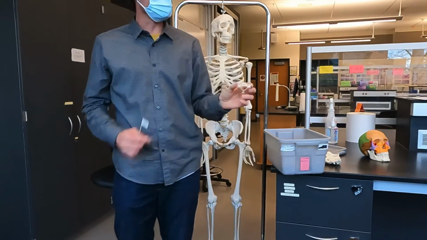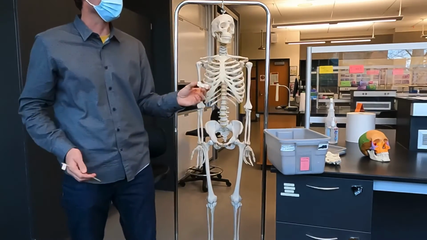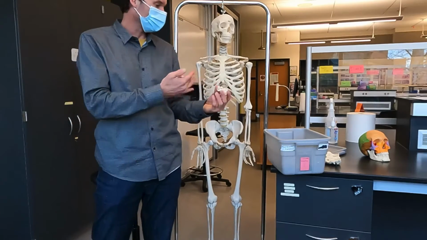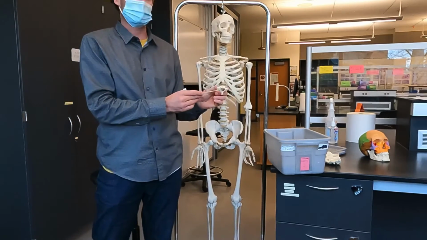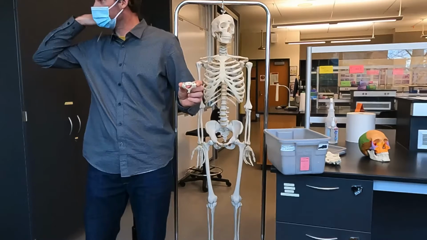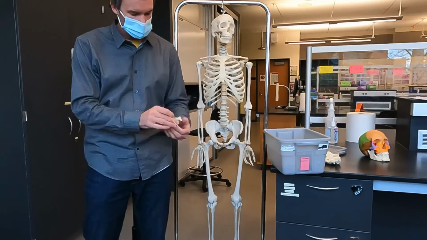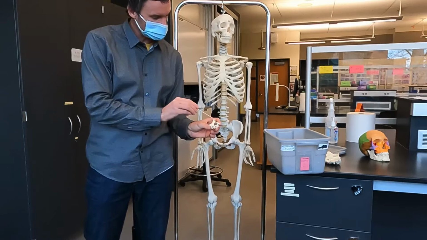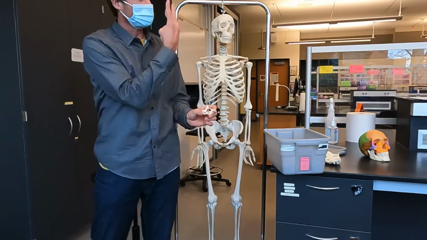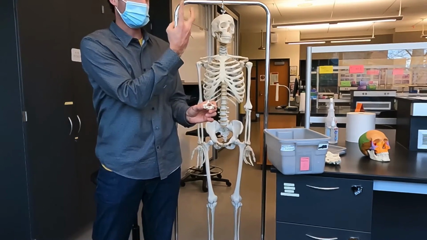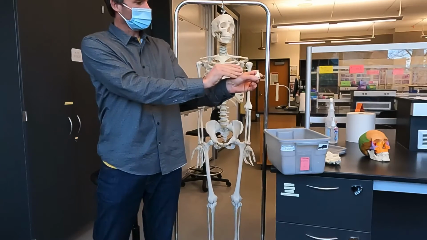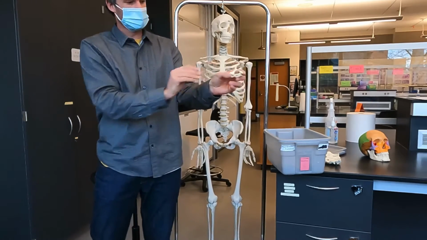There's a couple ways that you can tell the cervical vertebrae from the rest. One, if you have them all out, they're the smallest. The cervical vertebrae are the smallest. Two, the spinous process is bifid. It's forked. So you see how there's a fork in the spinous process there?